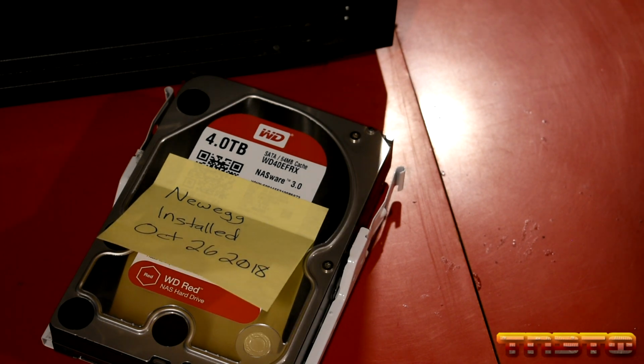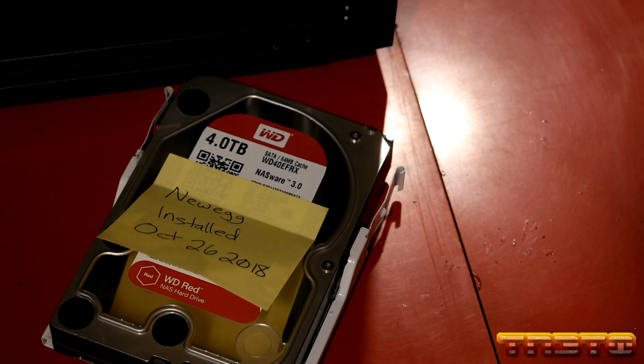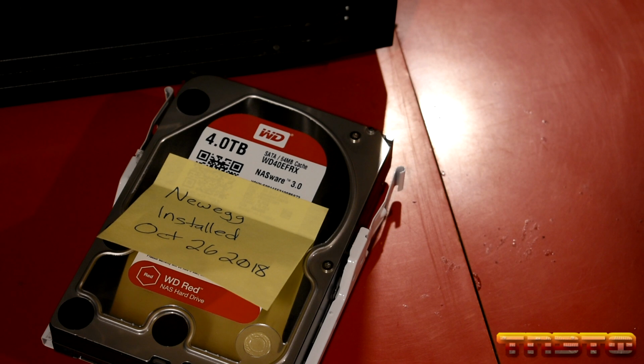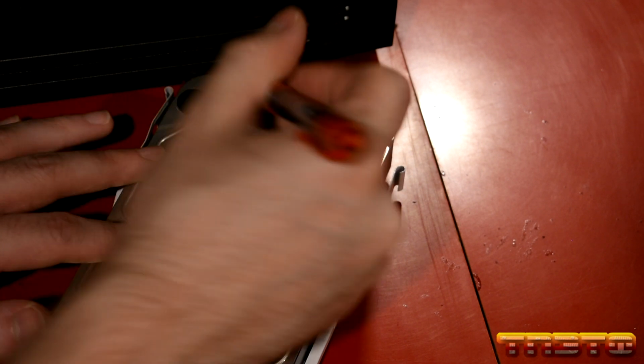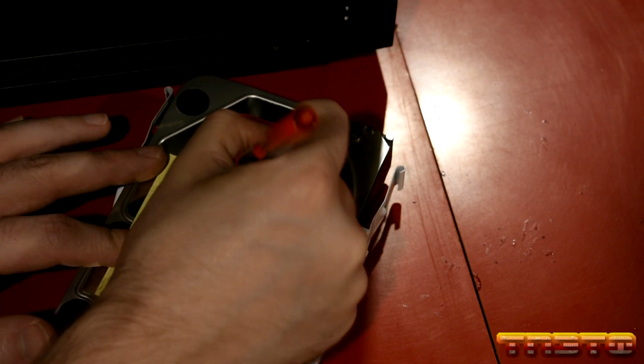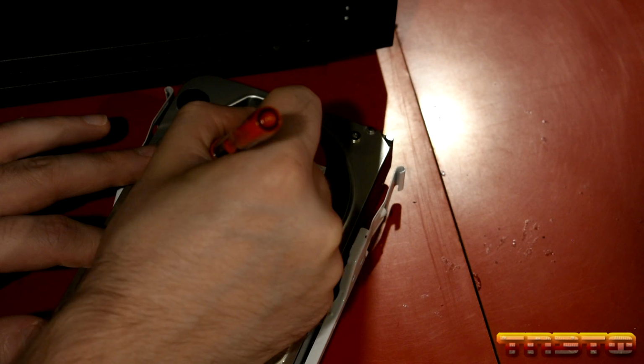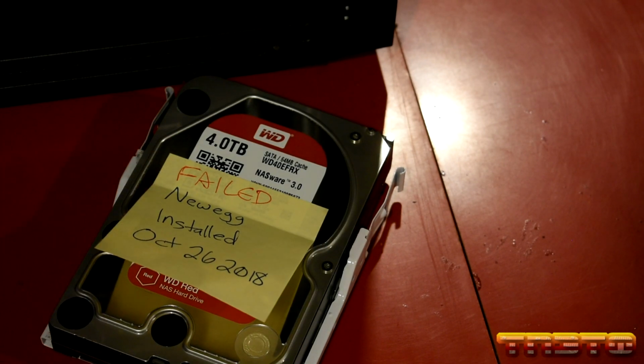It lasted until Q4 of 23. So the drive lasted how many years, guys? I'm going to note that the drive has failed. It's a bad drive.